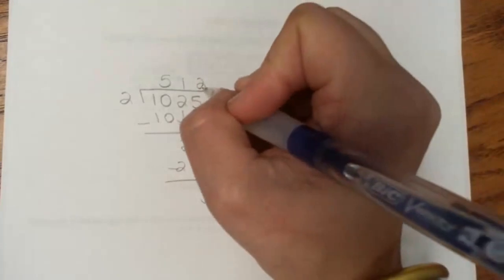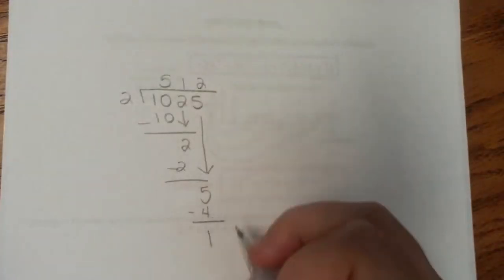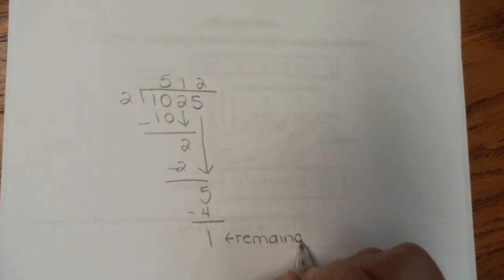5 divided by 2 is 2. And then you do 2 times 2 is 4. Subtract 5 minus 4 is 1. There's nothing left to bring down. So this last number is your remainder.